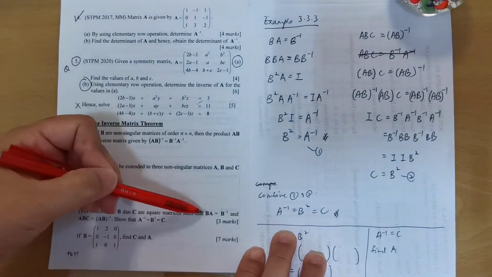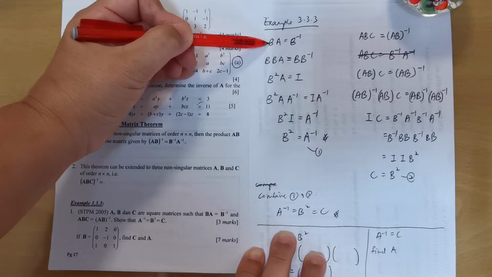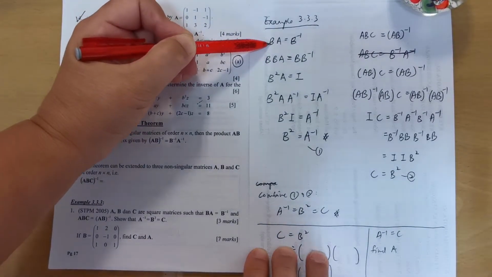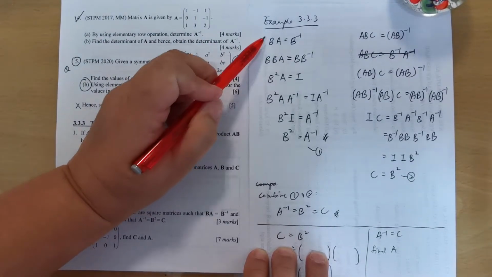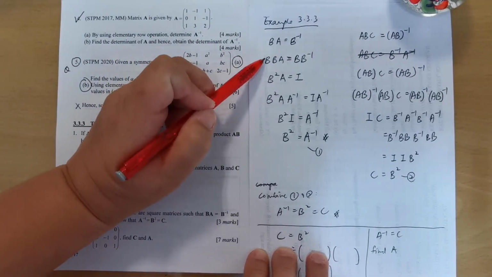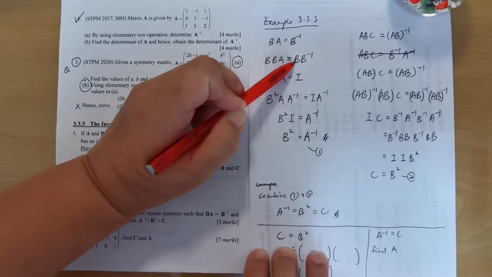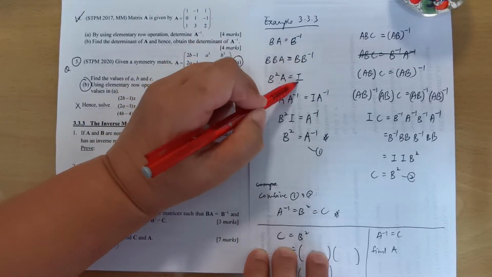All right, we will start with this. Given BA equals inverse B. We start with this, this is given. Because I want to show B square, I multiplied B to both sides. I put the B at the left hand side for each. So this one you get B square A, and this one you get I.